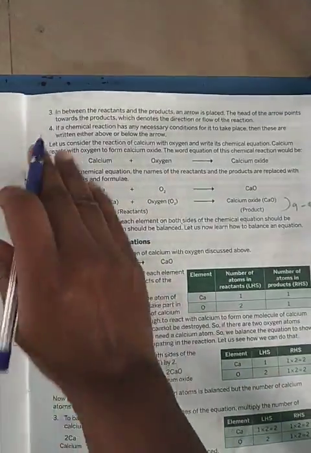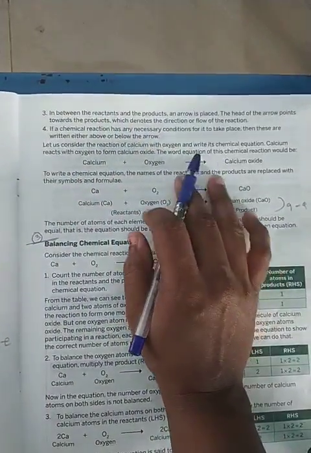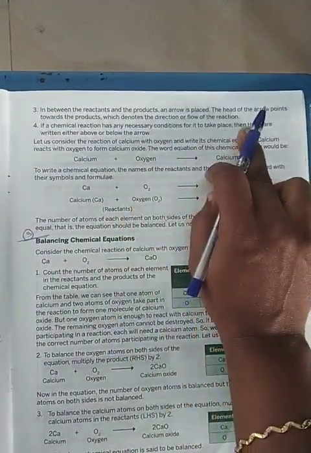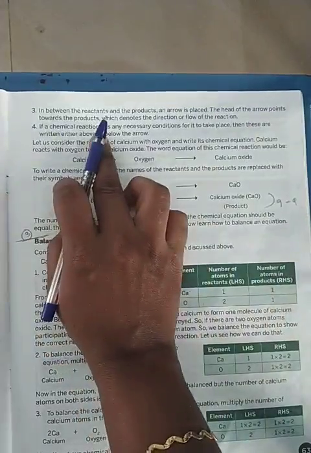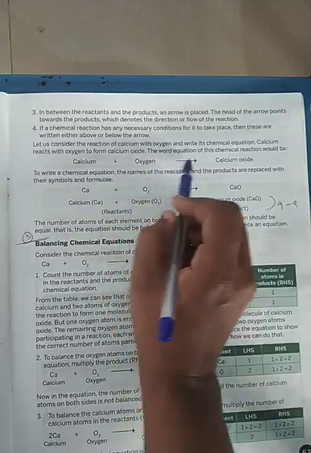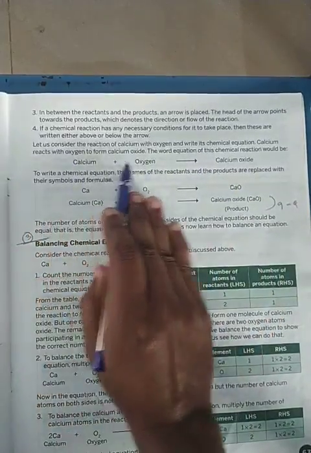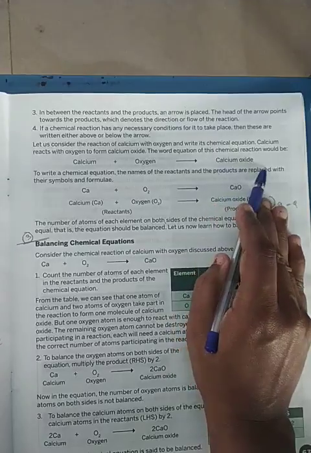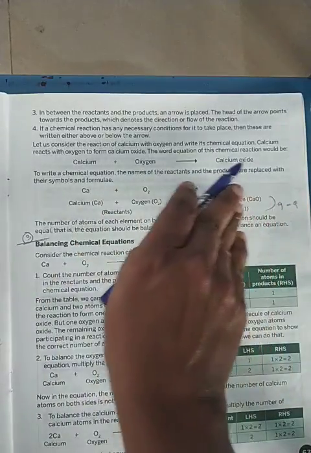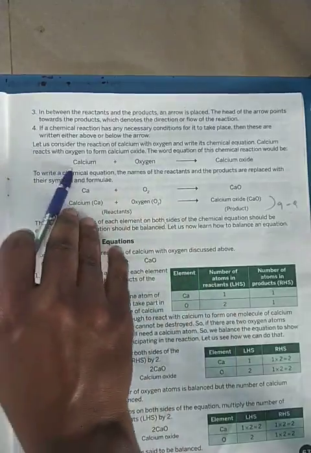Now the third point: in between the reactants and the products, you have to place the arrow. The head of the arrow should point towards the products, which denotes the direction or flow of the reaction. So this will tell us the direction, that is, calcium and oxygen are combined to form calcium oxide, which is my final product coming after the reaction.